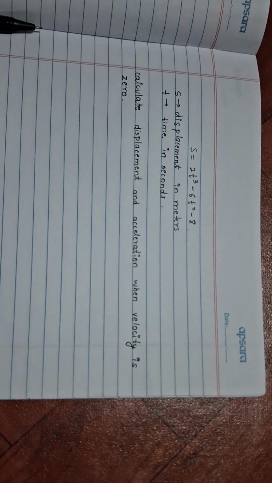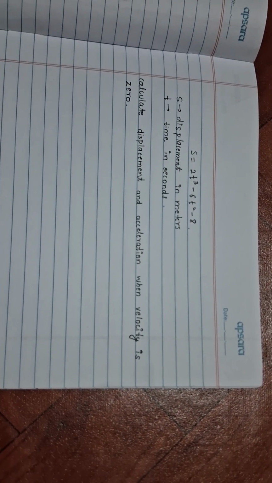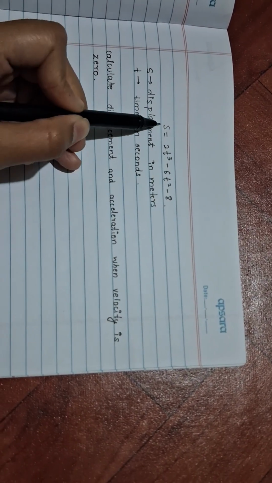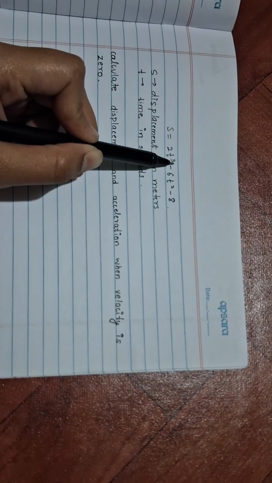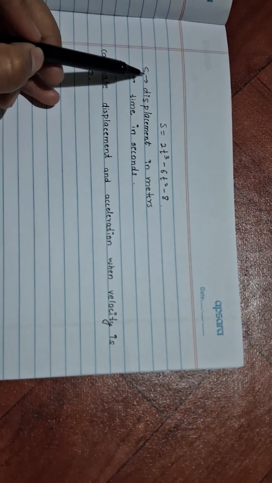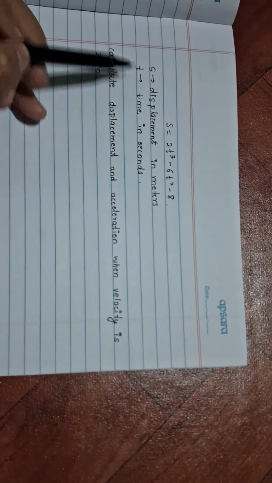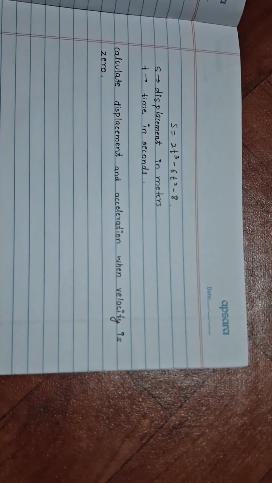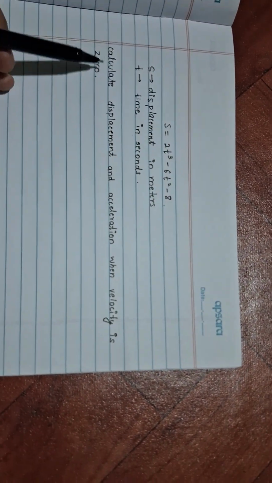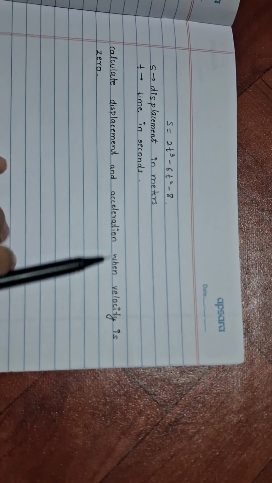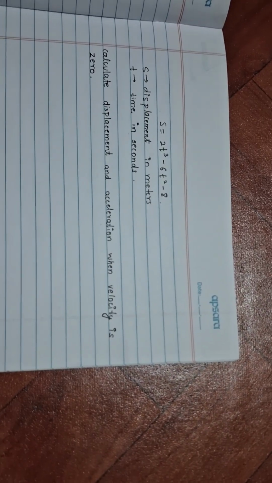We are going to solve one simple problem from engineering mechanics. So let's see what our question is. Our question has given us an equation, S = 2t³ − 6t² − 8, where S is our displacement in meters and t is time given in seconds. Using this equation we have to calculate displacement and acceleration when velocity is 0.